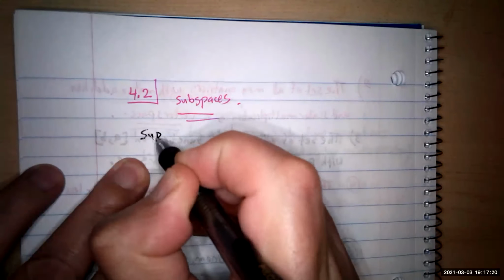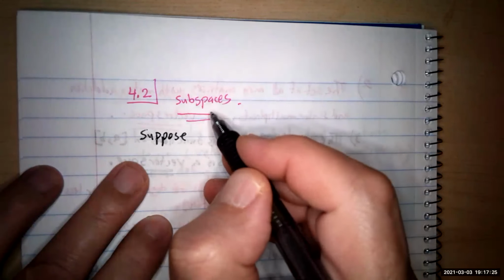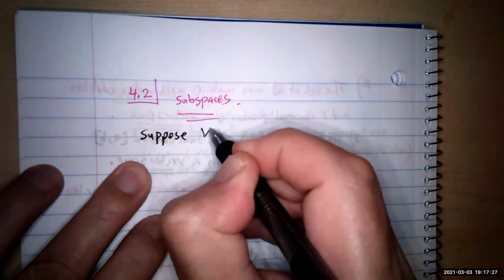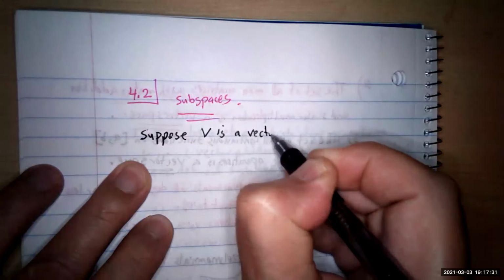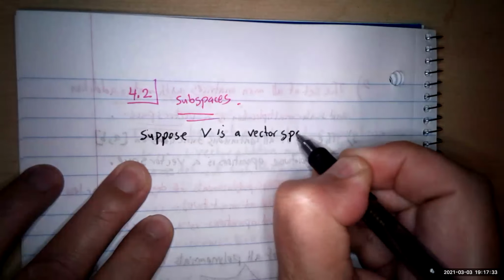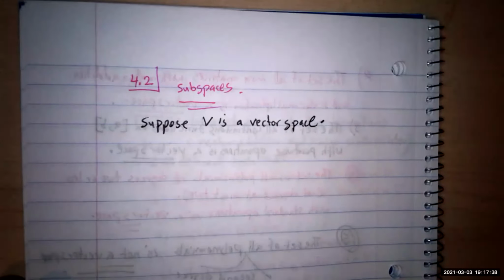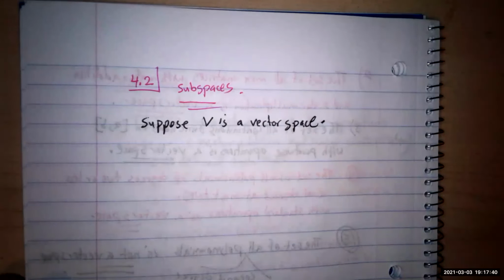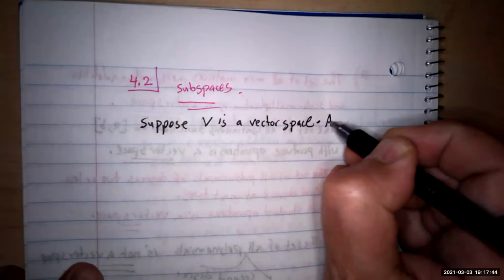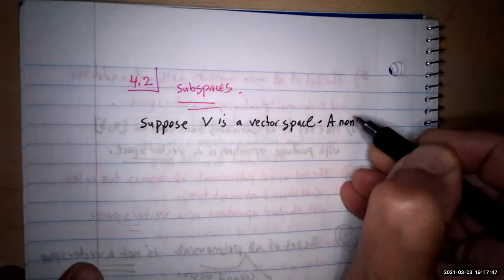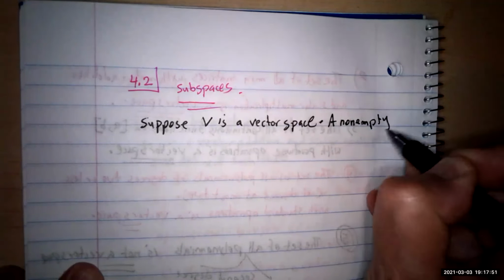Suppose V is a vector space, the big one. This means you have two operations, addition and scalar multiplication. Now, a non-empty subset, there must be something in it, a set of at least one element.